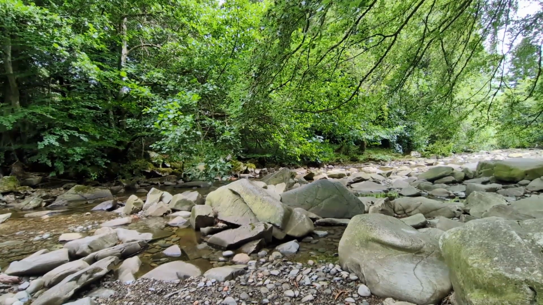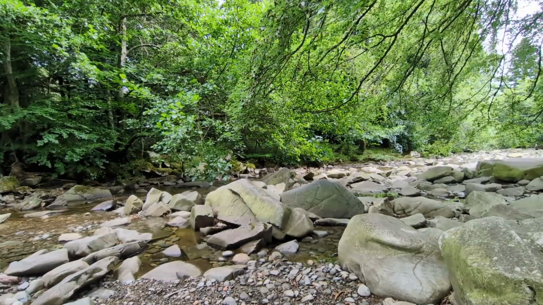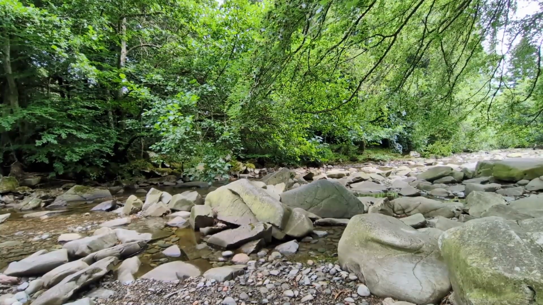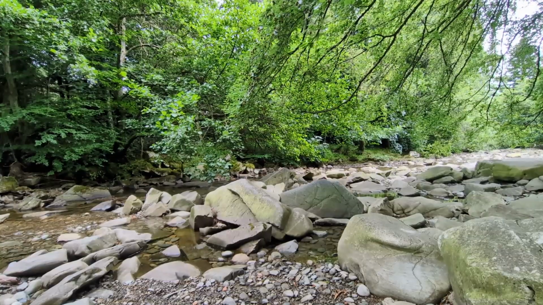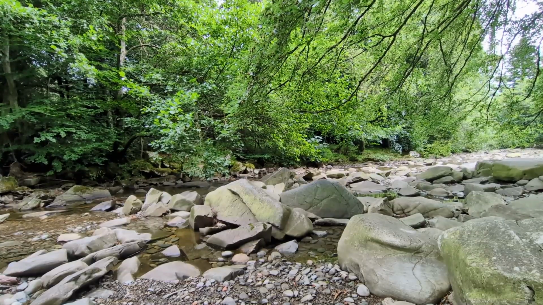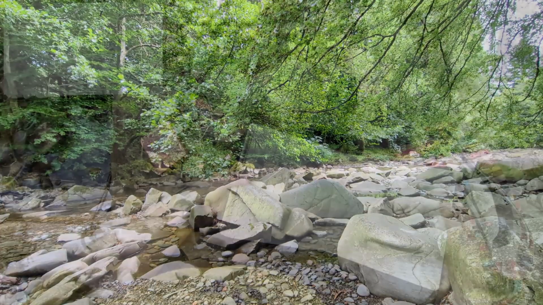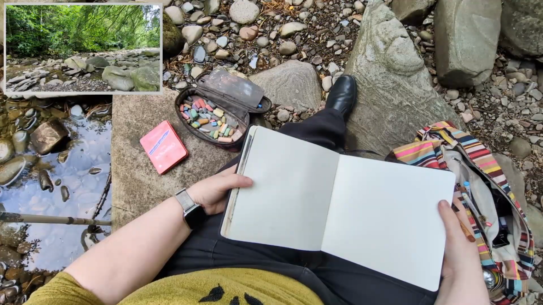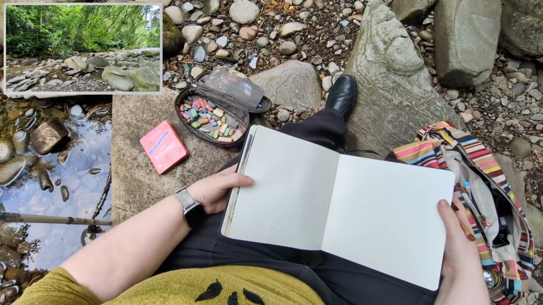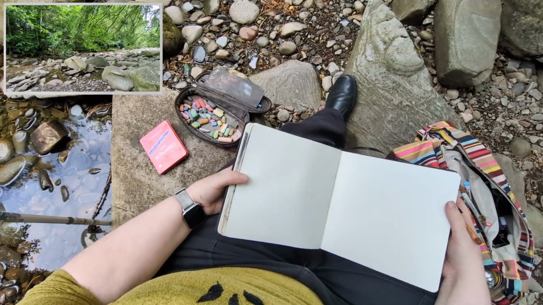Hello everyone, we're back again and we are still at the House of Bruar for another sketching session. We're not at the Falls of Bruar, but we're along the river down from it, and the House of Bruar is currently to our right. And we're still sitting in the shade in the river.